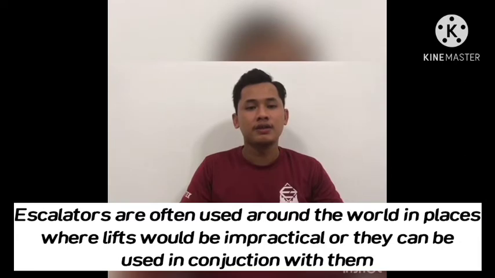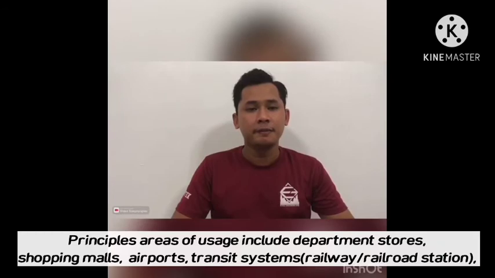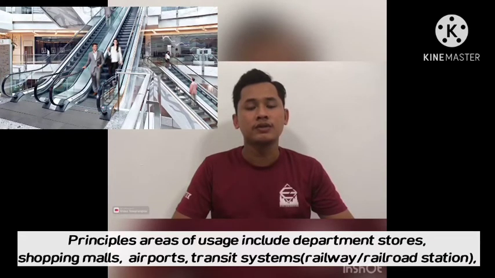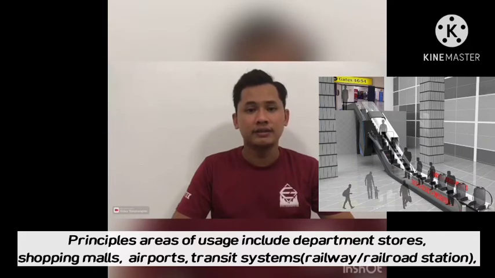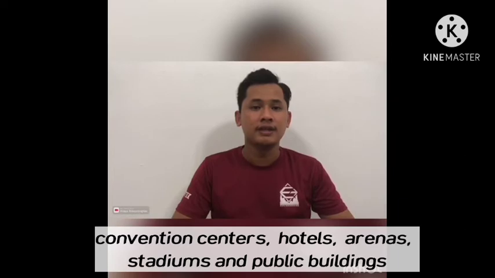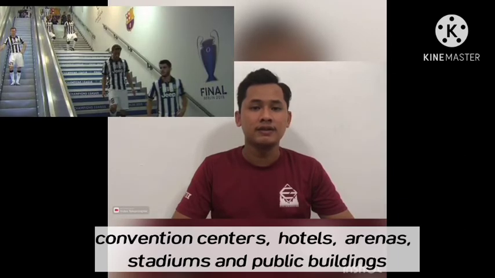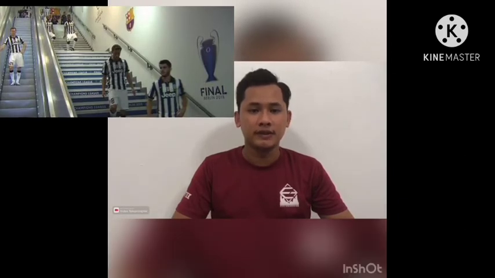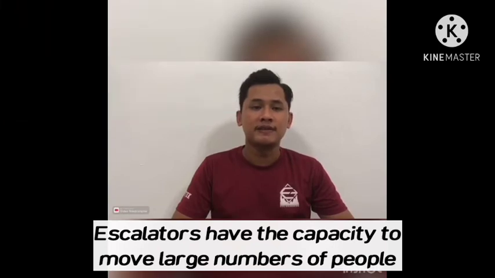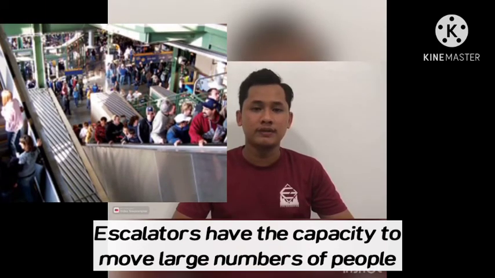Escalators are often used around the world in places where lifts would be impractical, or they can be used in conjunction with them. Principal areas of usage include department stores, shopping malls, airports, transit systems, railroad stations, convention centers, hotels, arenas, stadiums, and public buildings. Escalators have the capacity to move large numbers of people.